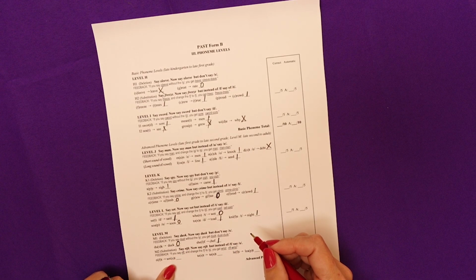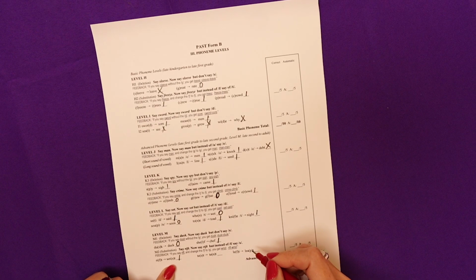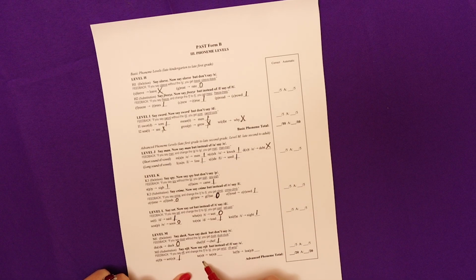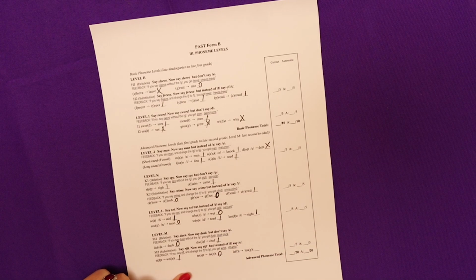Say rift. Rift. Now say rift, but instead of f, say s. Wrist. Say test. Test. Now say test, but instead of s, say n. Nest. If you say test and change the s to n, you get tent. Test, tent. Say left. Left. Now say left, but instead of f, say p. Leapt.